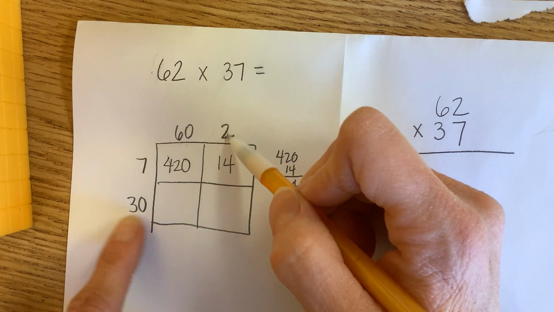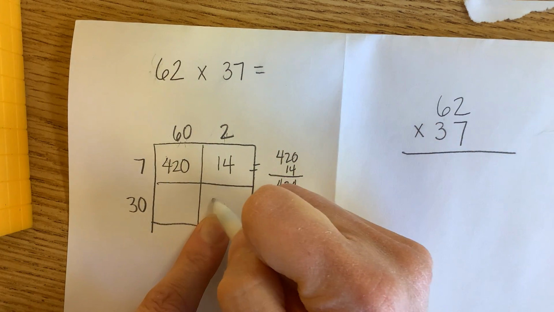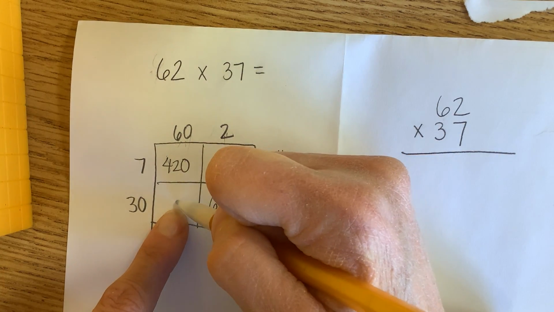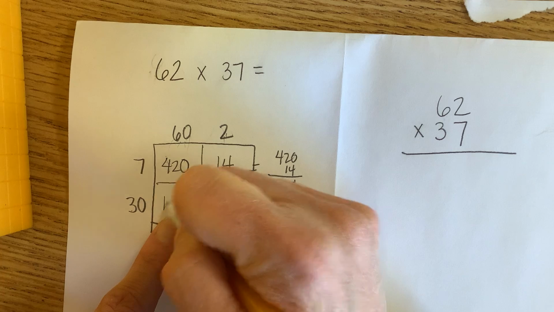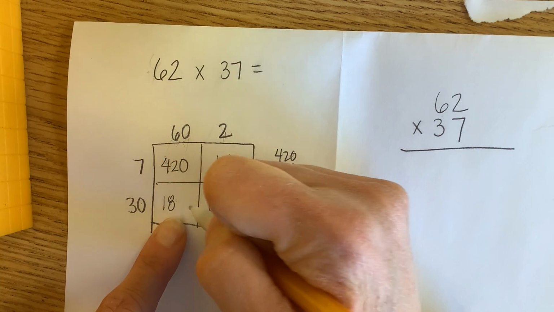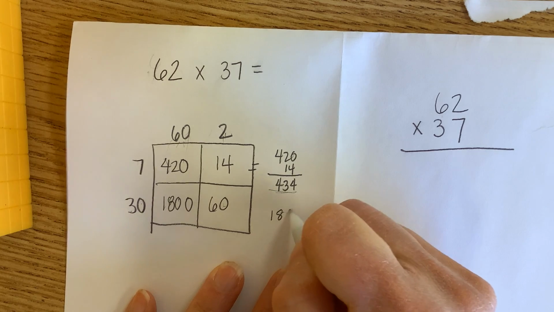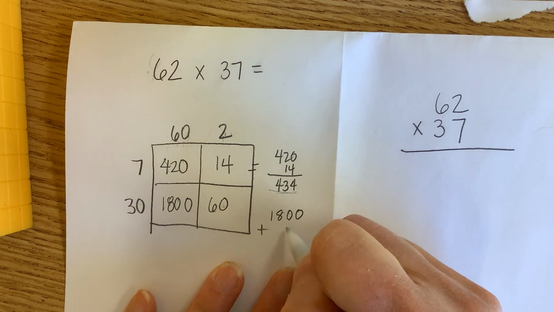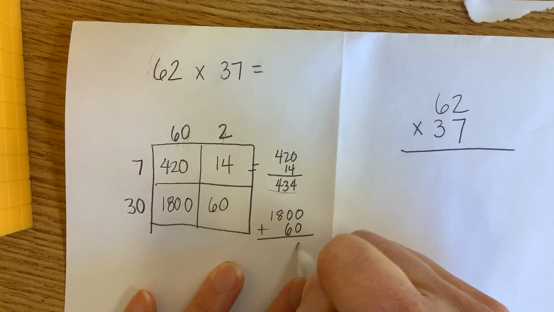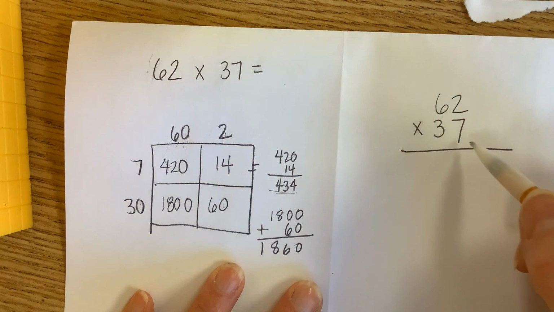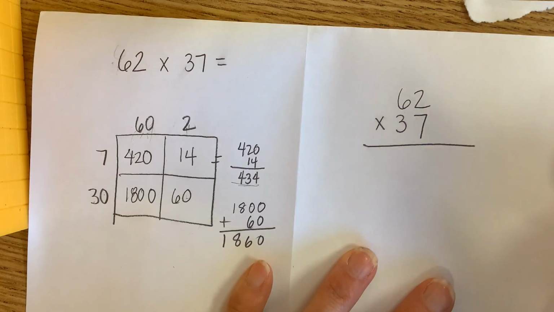Now I'm going to do my tens and my ones, which is going to be 60, and my tens and my tens. 3 times 6 is 18. Add 2 zeros because I'm multiplying by 2 zeros. And I'm going to add 1,800 plus 60, which is going to be 1,860. Let's see if we get the same products over here now.